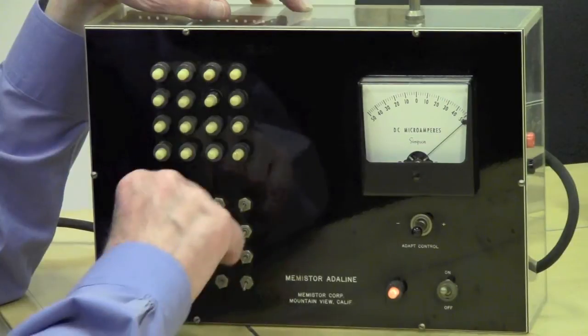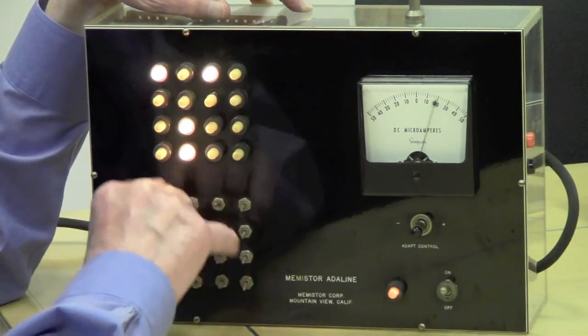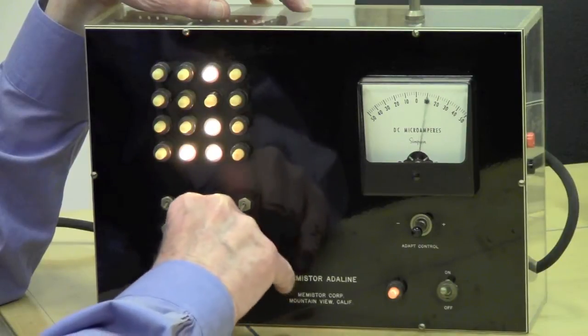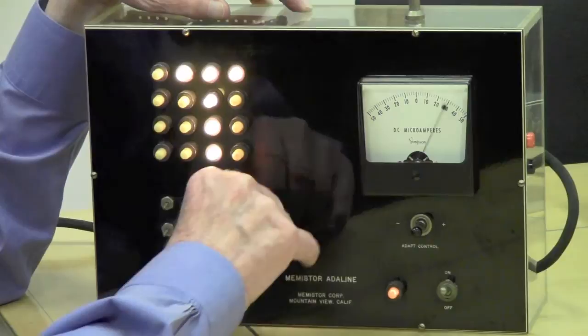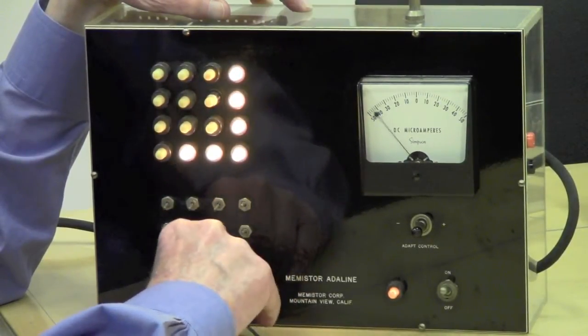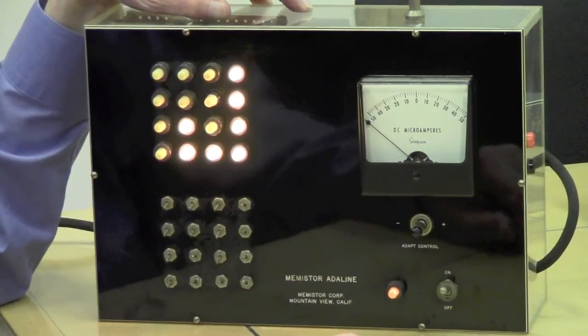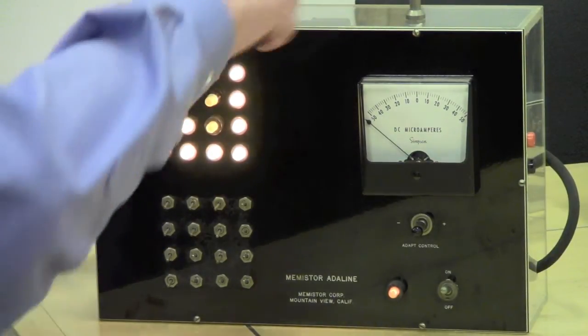Let's see what the verticals look like. That's a T. That's fine. J is fine. T is fine. J is fine. I think we got them. How do you like that? They're all in there. So we should take a look to see what these memistors look like.